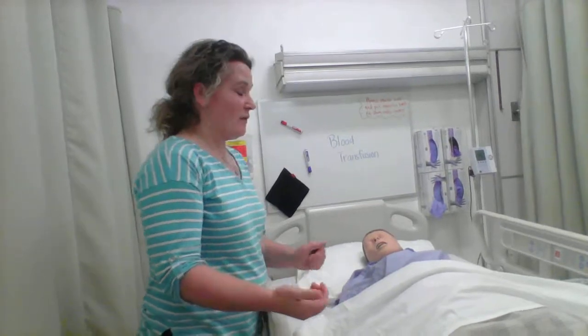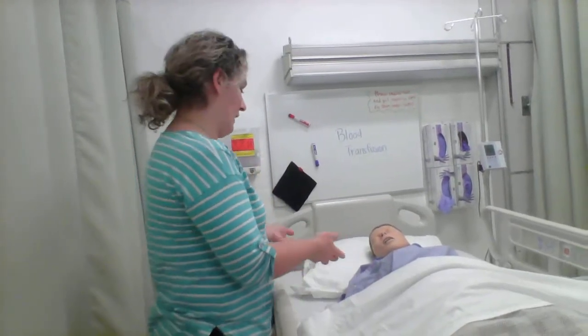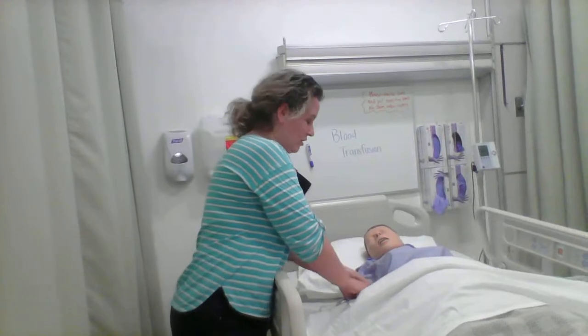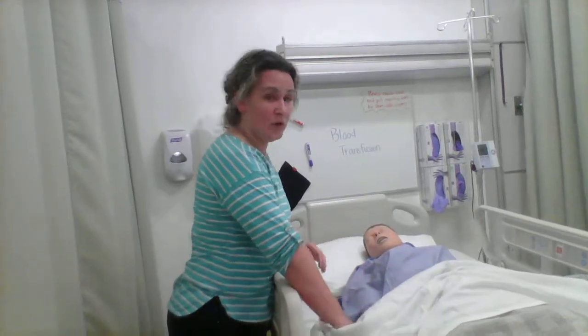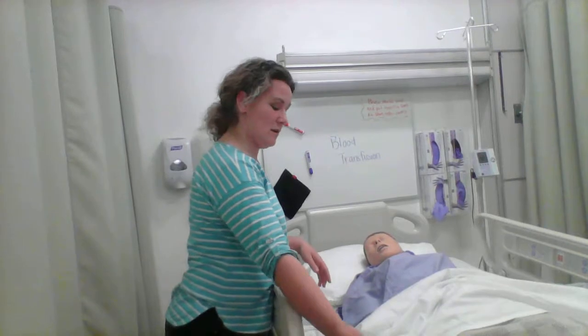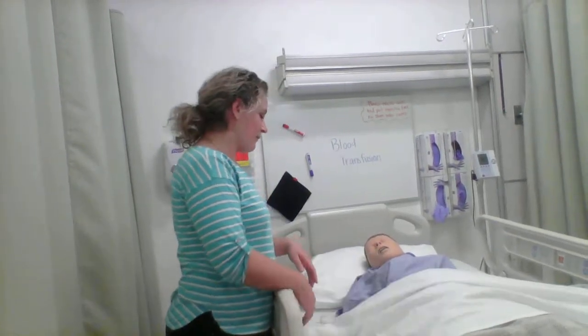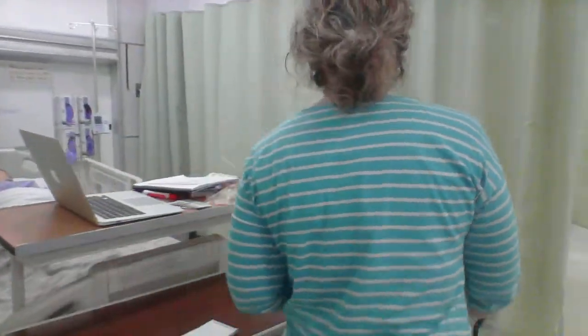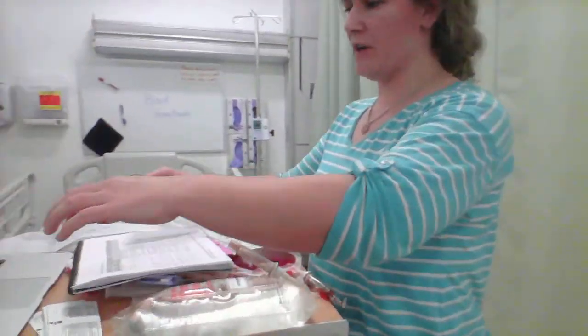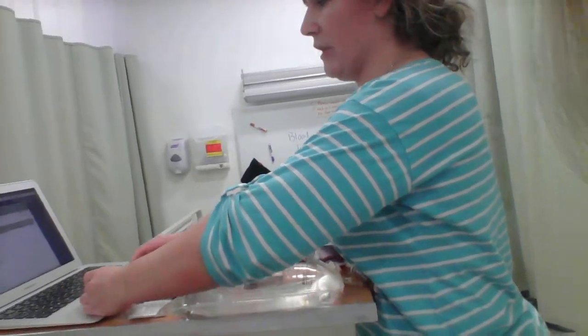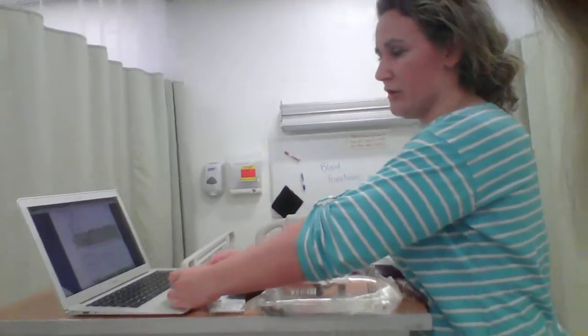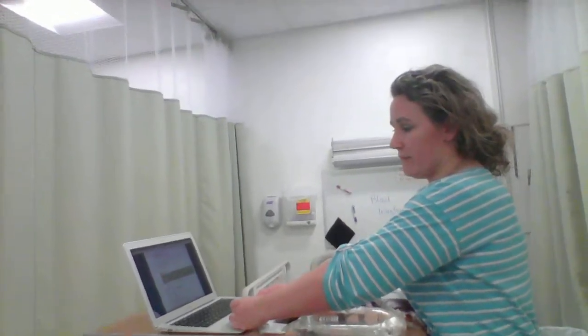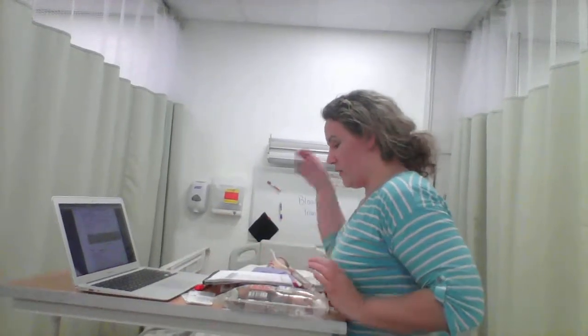Okay. So before we start, I'm going to go ahead and do the blood pressure, the temperature, the pulse and the respiration and the O2 saturation. And then once I do that set of vitals, I'm going to come over here and document in his blood administration record the before transfusion vitals: temperature, pulse, and blood pressure. So we went ahead and did that.